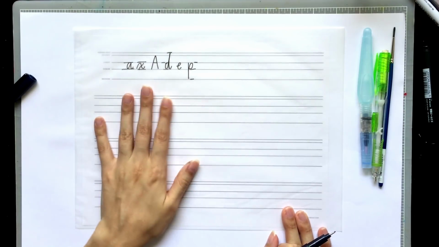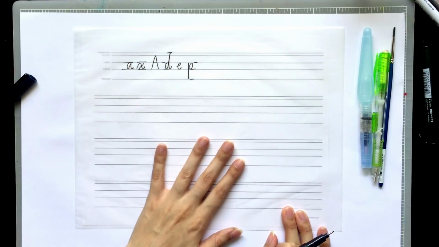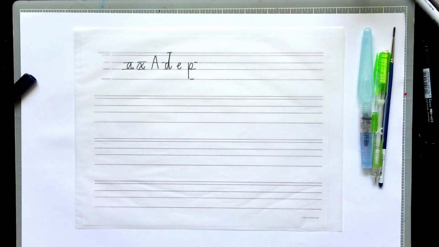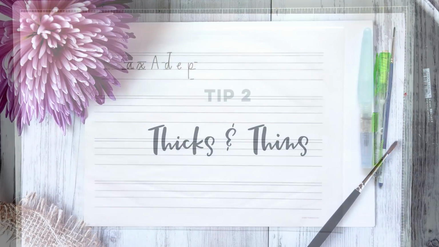So this is tip number 1. This will definitely improve things as you go. I know it can seem a little tedious, but it's totally worth it in the end. You'll learn a lot about your letters in the process. So that brings us on to tip number 2.